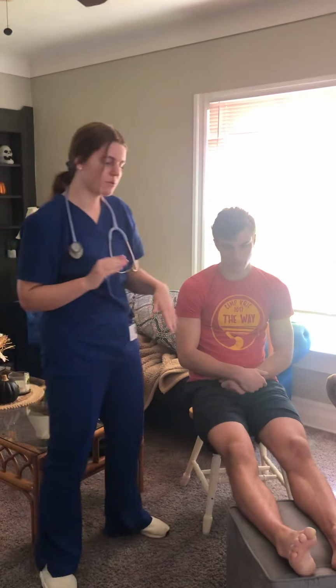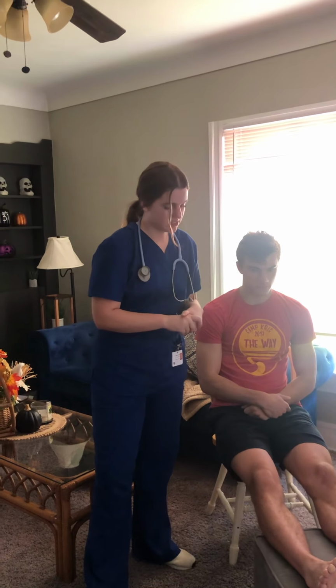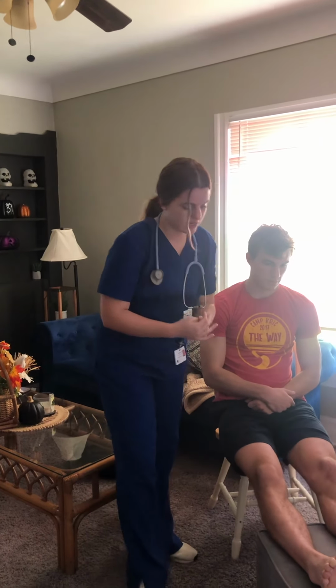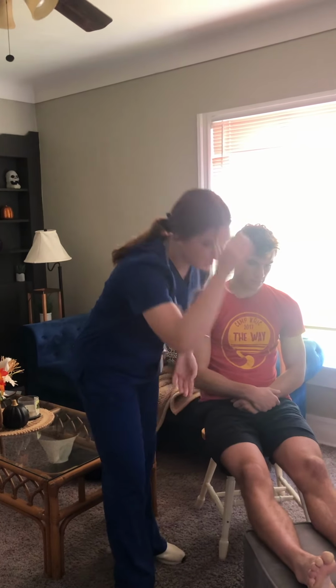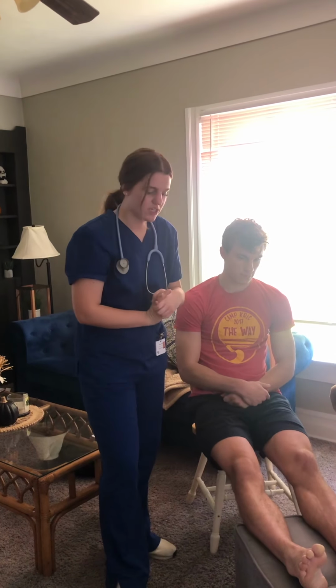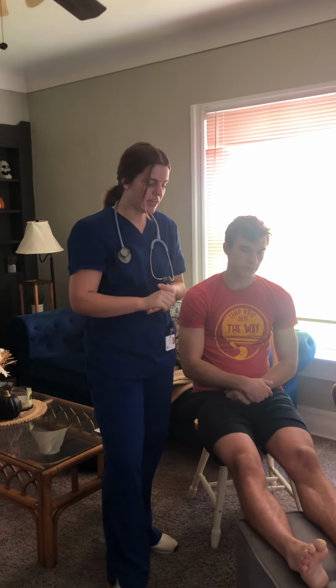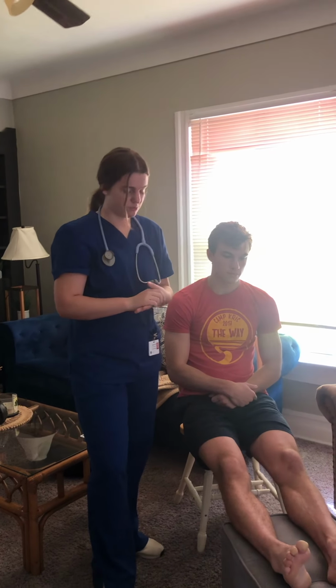The next thing I'm going to look at is some of Mac's lesions. I can see that Mac does have a freckle on the front of his shin right here, and that would be a primary lesion. It is round, it is flat, and it is evenly distributed.